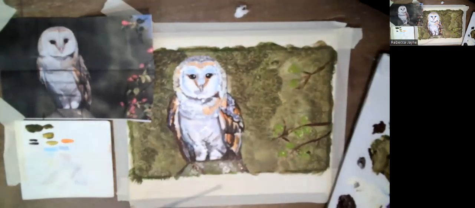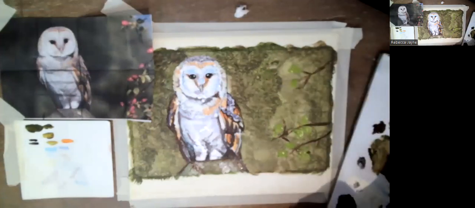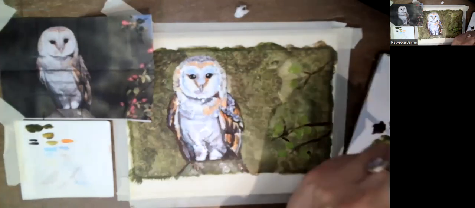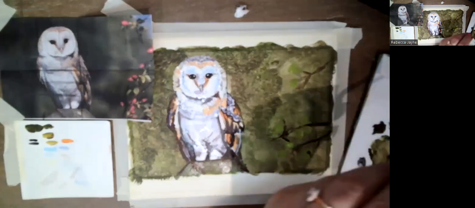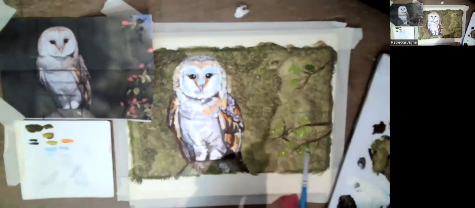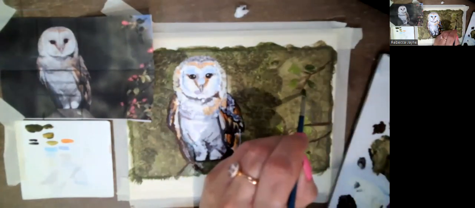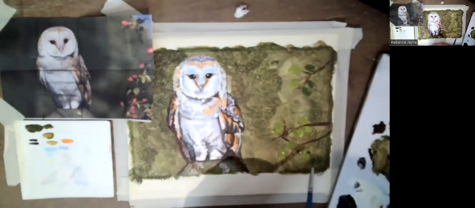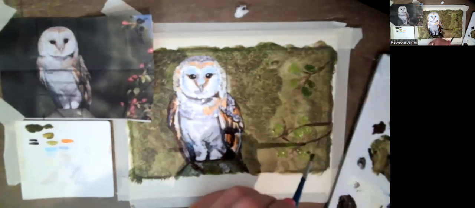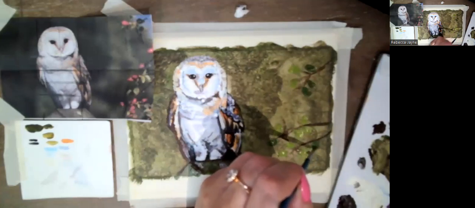There we go. And then a darker one, with a few darker greens in there. And I'm going to mix a couple of colours together, and then just get those shapes put on. So this is how I'm keeping it really loose. We're just creating the shape of the leaves, backwards or forwards here. There we go.